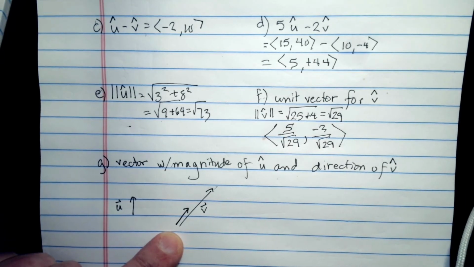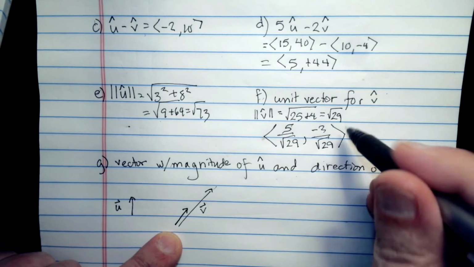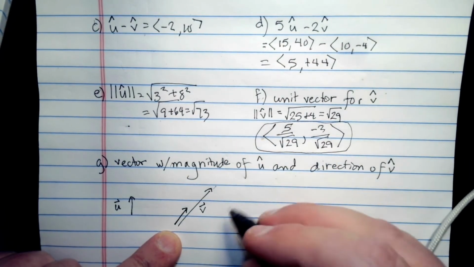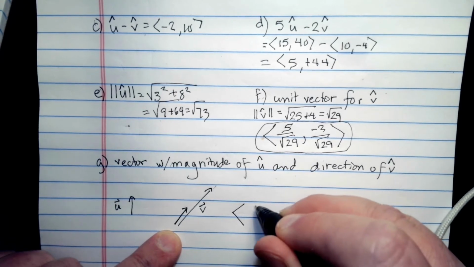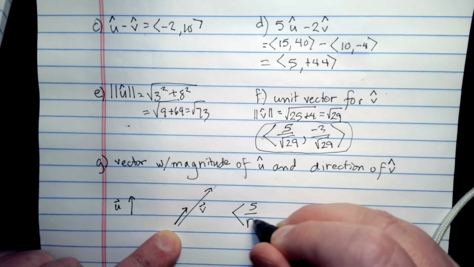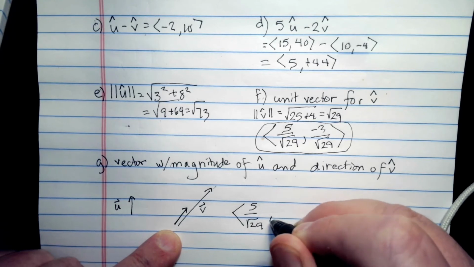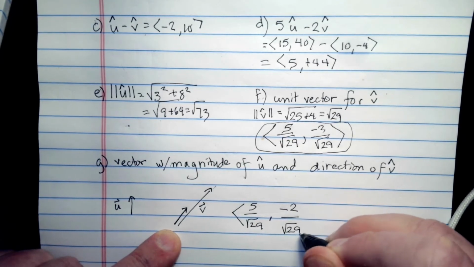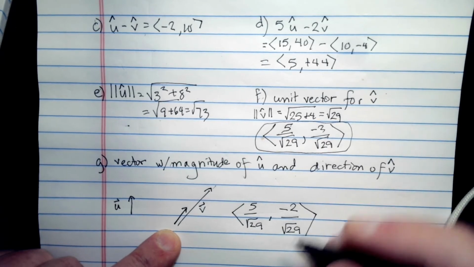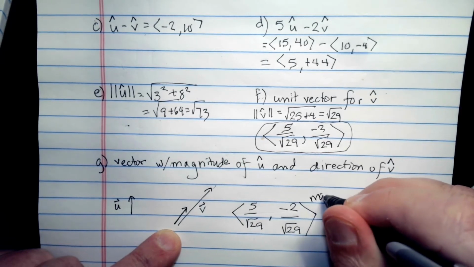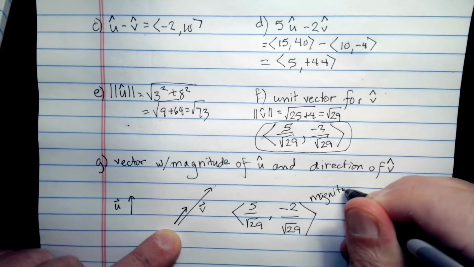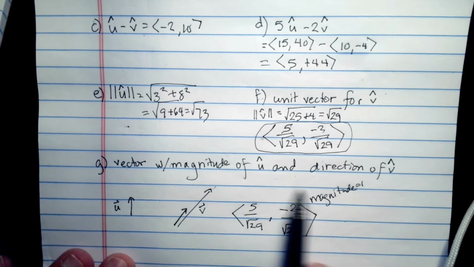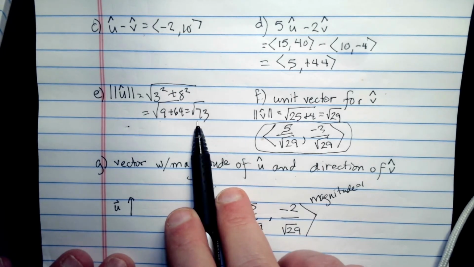Alright, so how do we do that? Well, what I would do is start with this unit vector that we found for v. This is a vector that has the same direction as v, but it has magnitude 1, or length 1, however you want to think of it. But we need it to have a magnitude of square root 73.